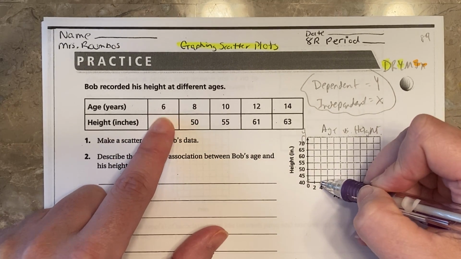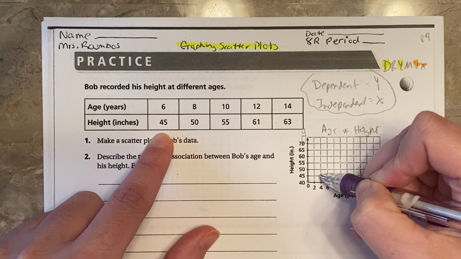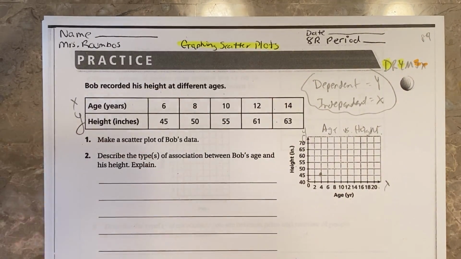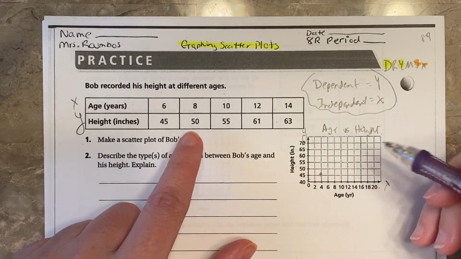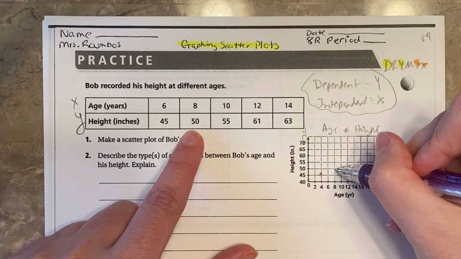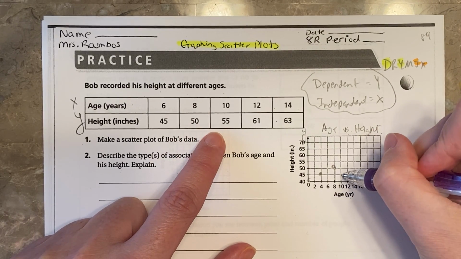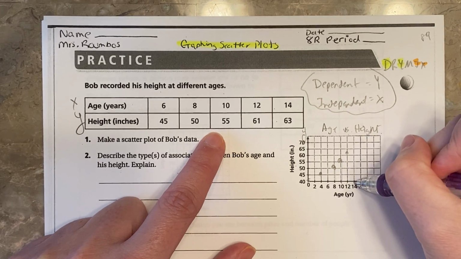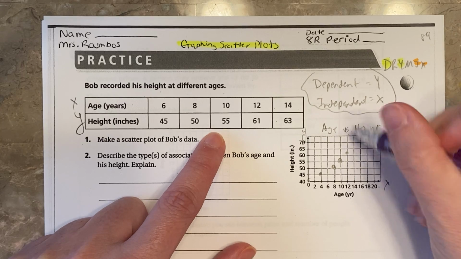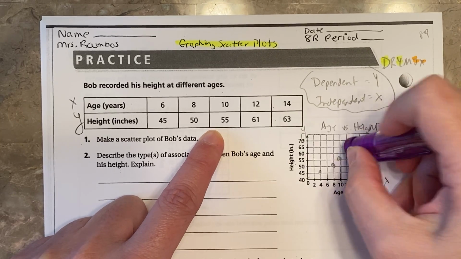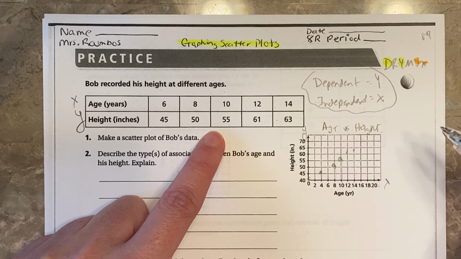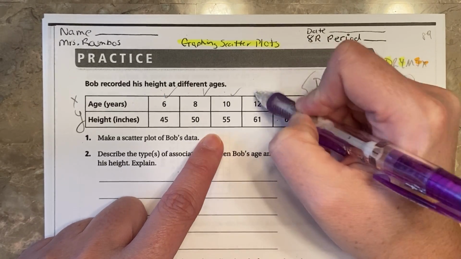So 6 goes with 45. Okay, so do your X first, right? This is your X. This is your Y. Then we have 8 with 50, 10 with 55, 12 with 61, and 14 with 63. I'm going to make this one a little bit lower because this one has got to go about right there. All right, so all of these points are now done.